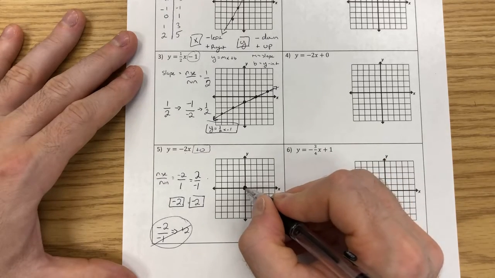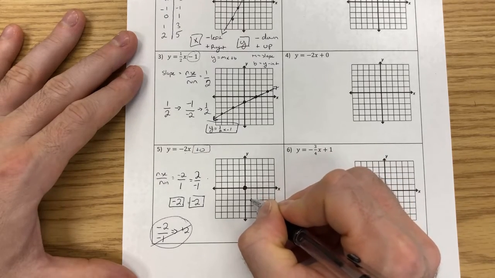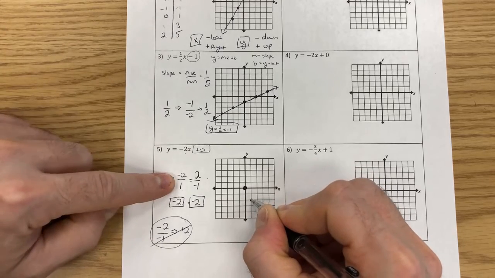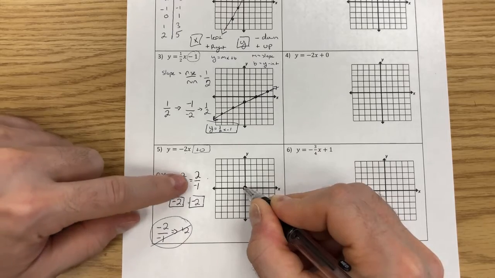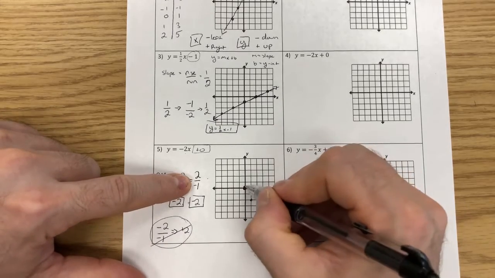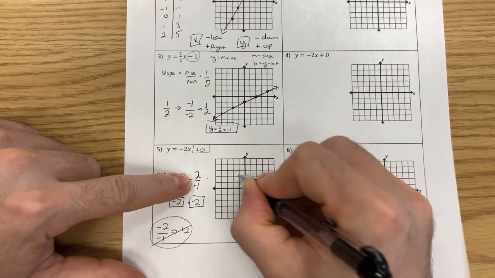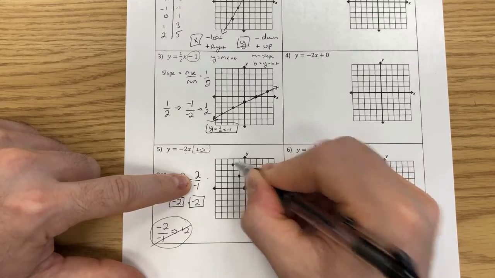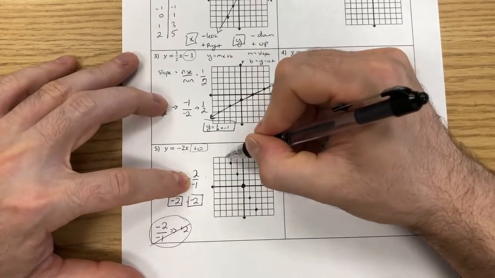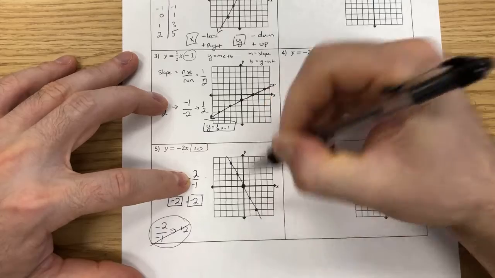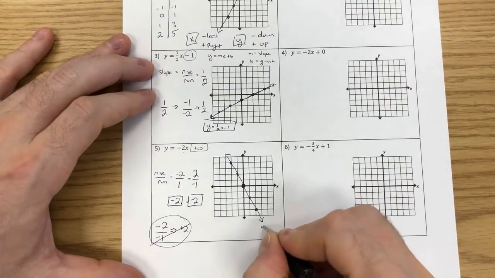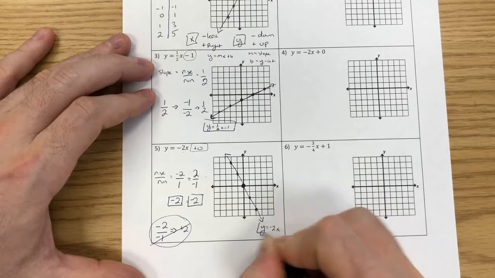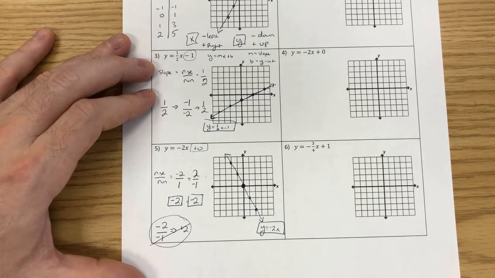Let's go ahead and start at 0. Let's go down 2 and over 1. We're following this rise over run. And to move backwards, we're just going to look at up 2, back 1. Up 2, back 1. And if I'm real fancy, I'll label my line. Awesome.